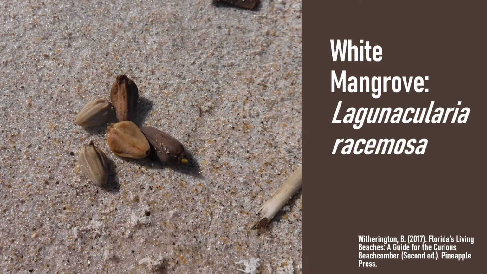And here I have the white mangrove propagule, or Laguncularia racemosa. The white mangrove propagule has the shortest obligate period of all the mangroves, of only 5 days, and unlike the black mangrove, this period of 5 days includes germination.